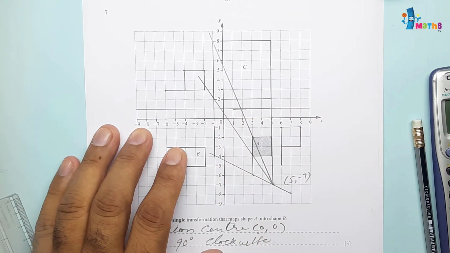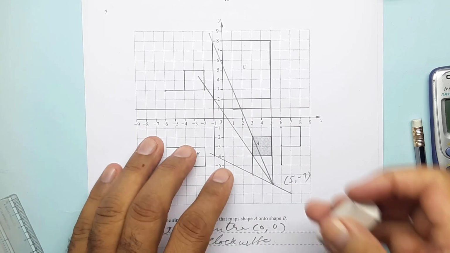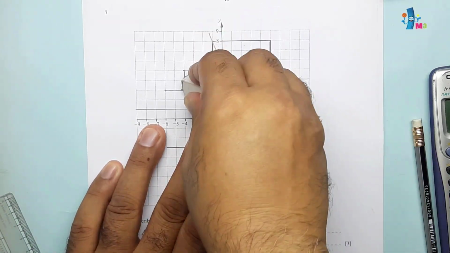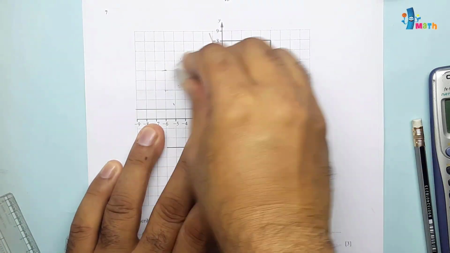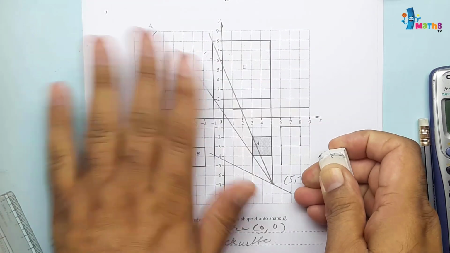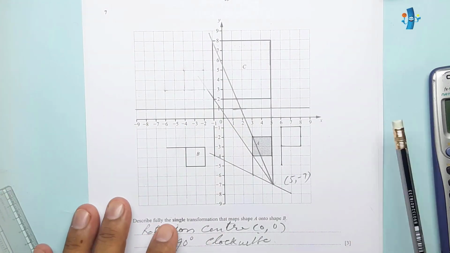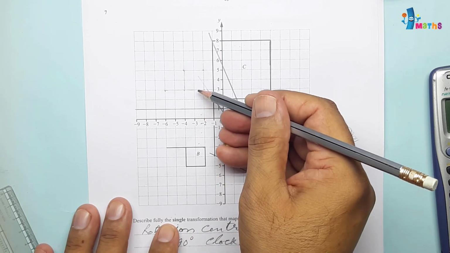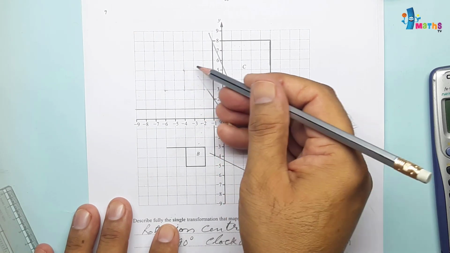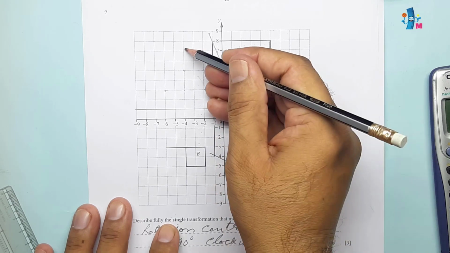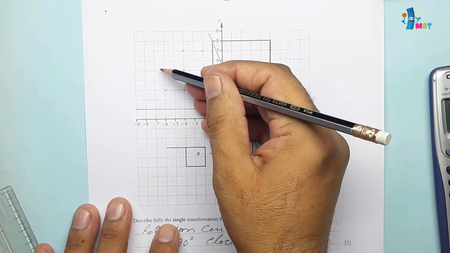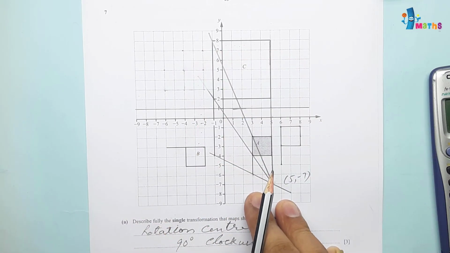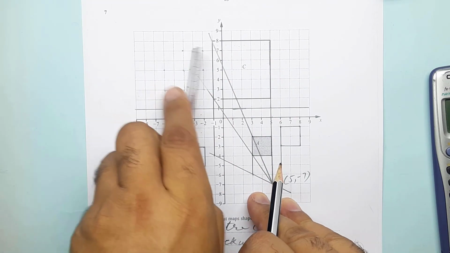So I'll be erasing this one, and this should be 4 units from this line. This is 1 2 3 4 units. So 1 2 3 4 units. So these 2 points and this one and this one, this will be the exact location.